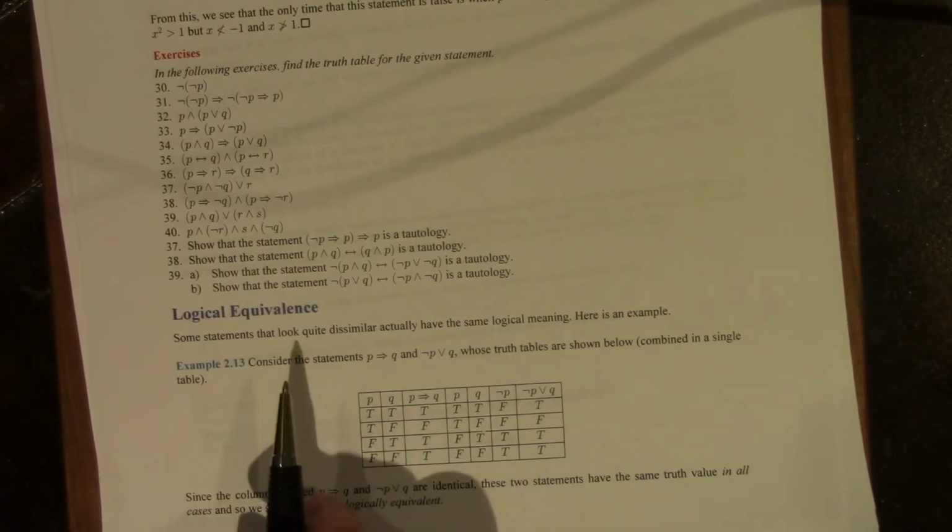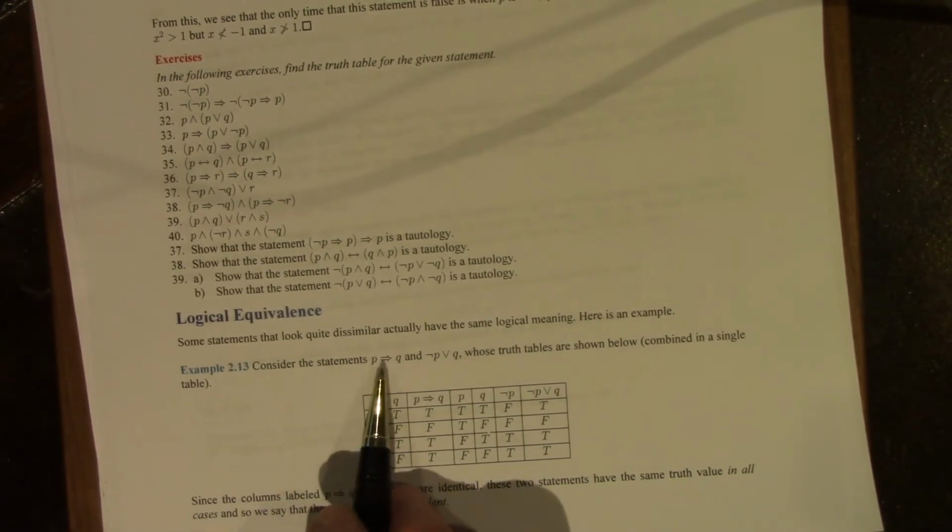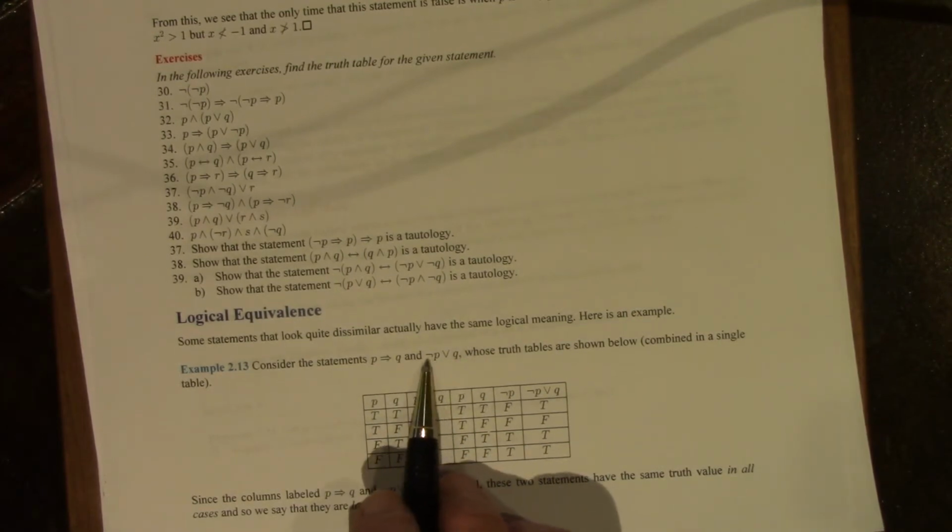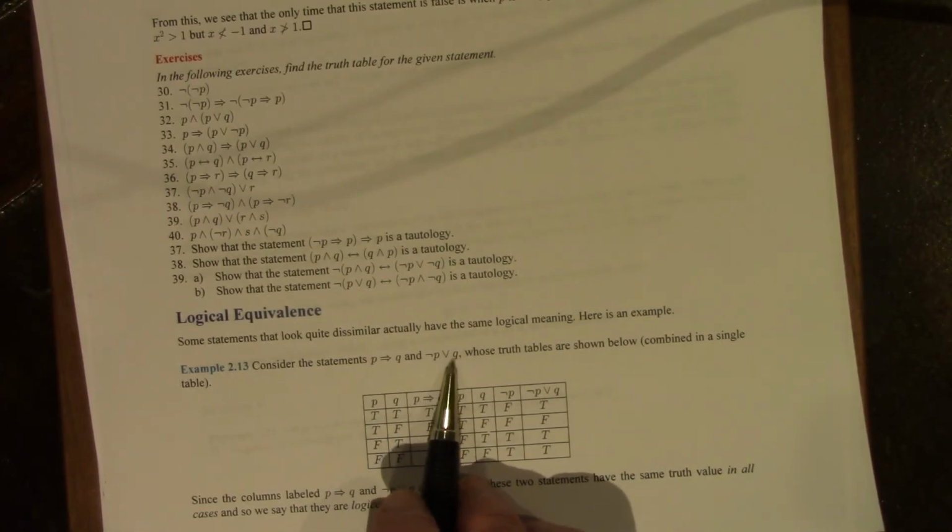We're talking about logic. We talked about truth tables. Now, it happens that some statements that look quite dissimilar actually have the same logical meaning. So let me give you an example. Consider the conditional, P implies Q, and the statement not P or Q.